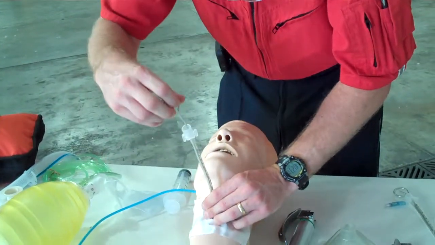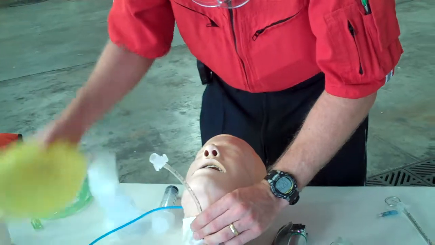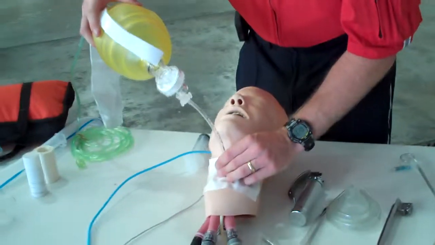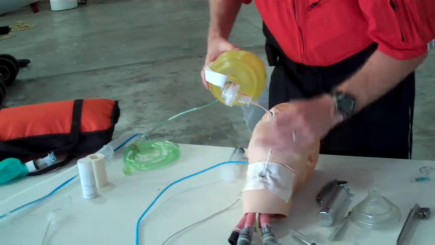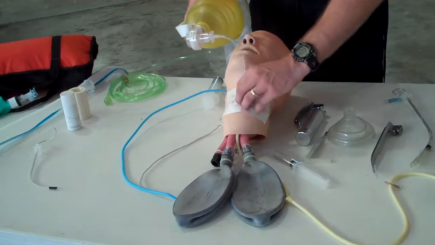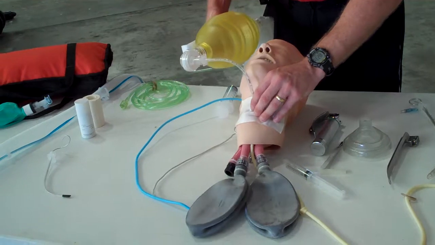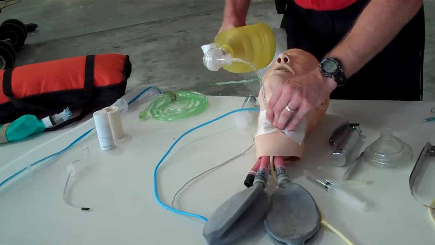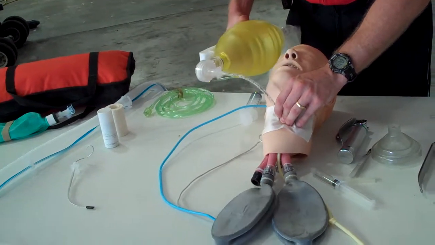Once that's in place, you remove your stylet, and you would bag the patient like you would in any other bag valve mask situation. And you can see here, I'm actually right mainstemmed on this, so I would pull the tube back a little bit so I can get both lungs. And there you go, it's opening up there.